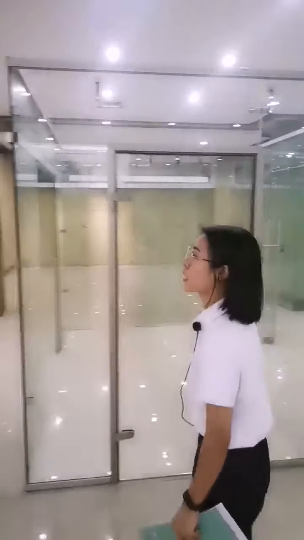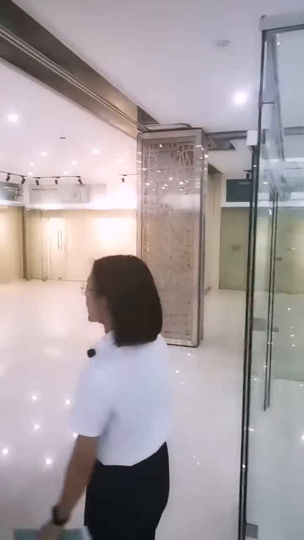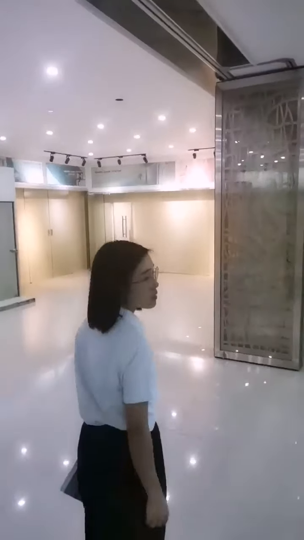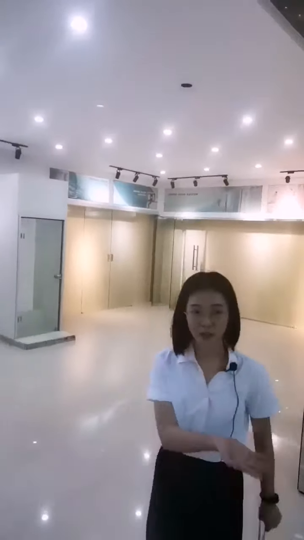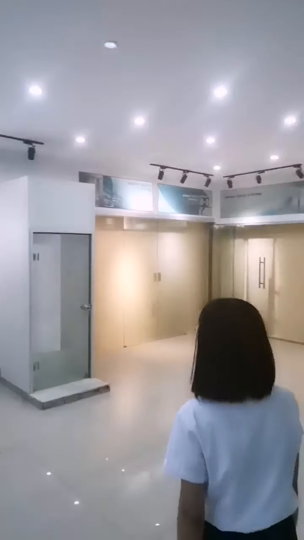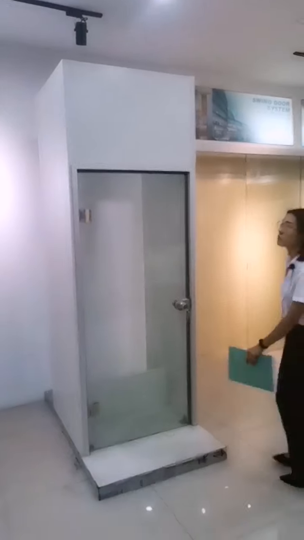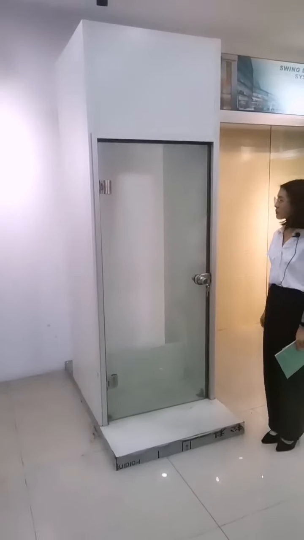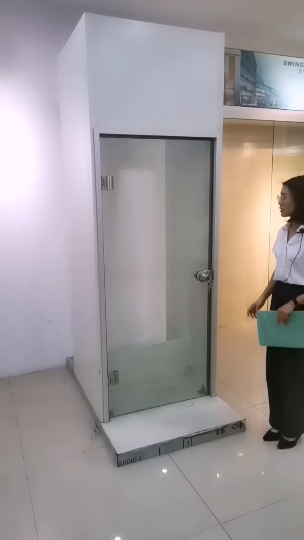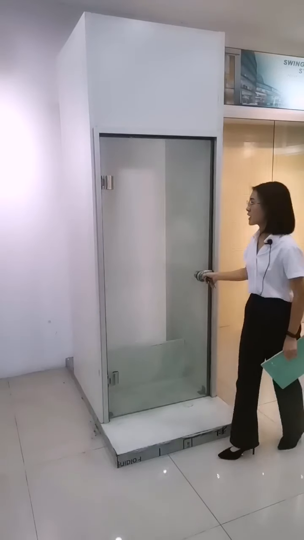Okay, so let's go and have a look at another type of swing door. It's very similar with that one that we introduced. Look, this is our another type of swing door.